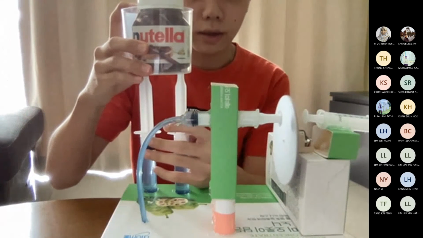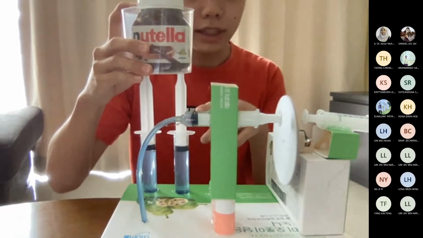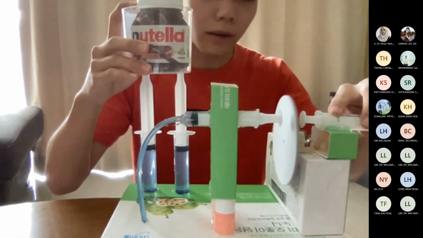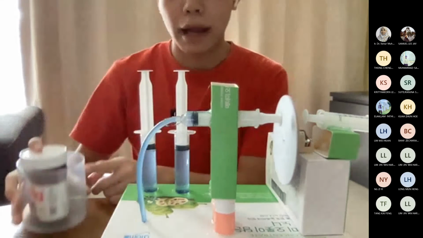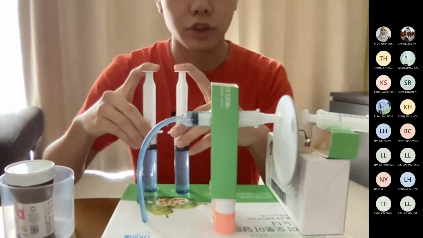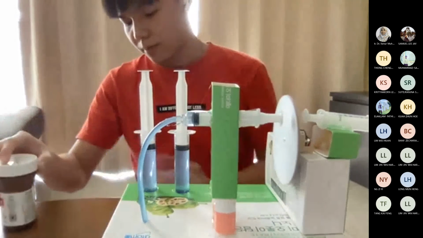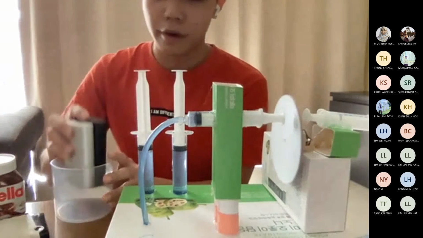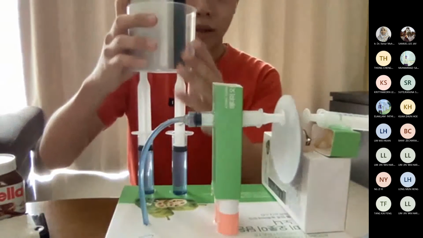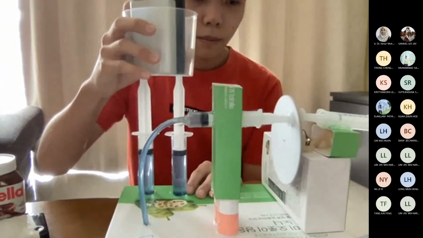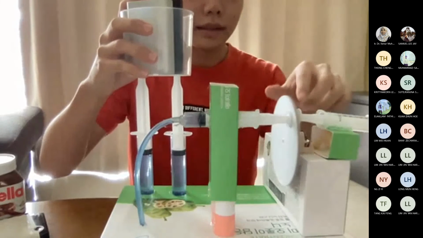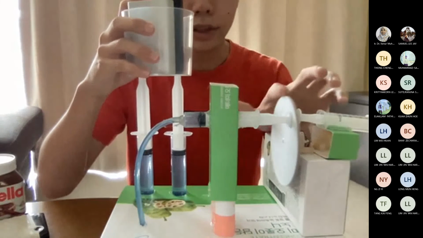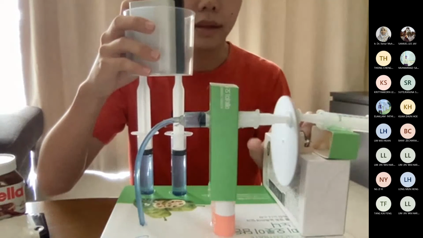When the Nutella is applied, the syringe doesn't move at all because the force applied is not enough to push the syringe. When I change to 400 grams, the piston moves a bit, but does not touch the rim, the cardboard, yet.